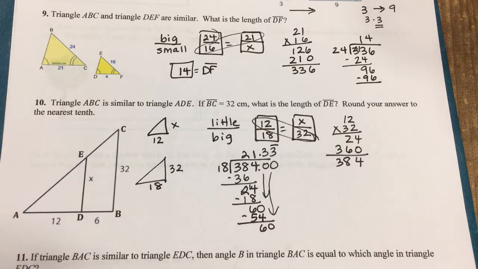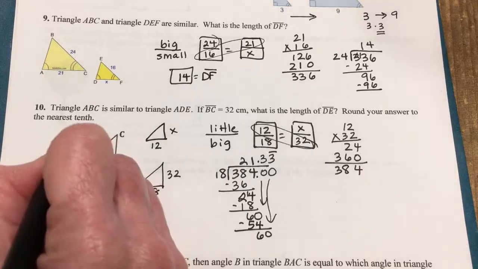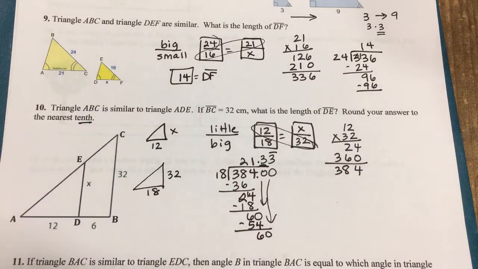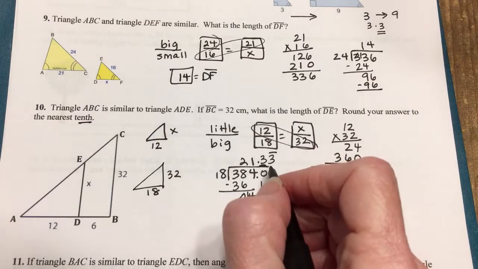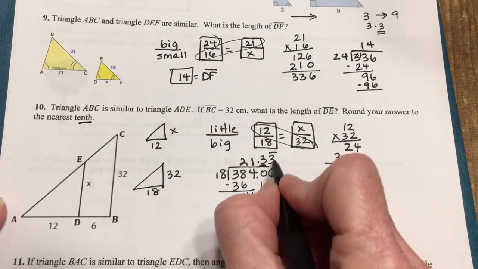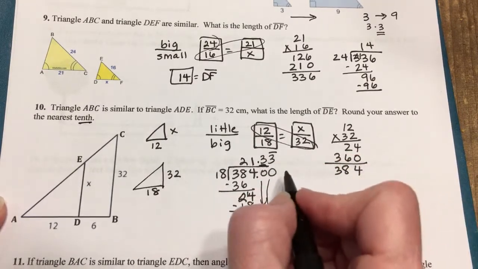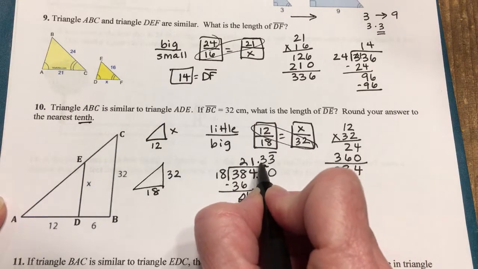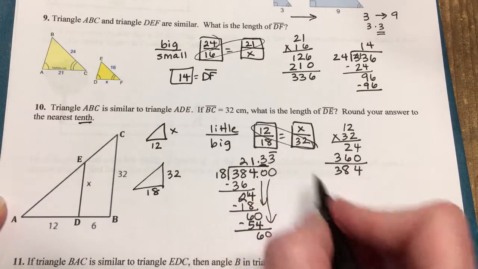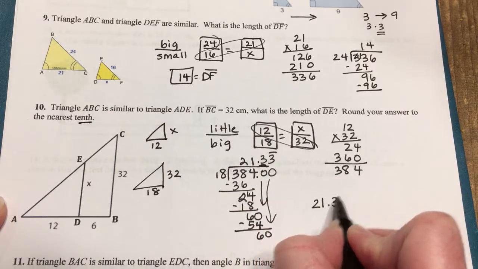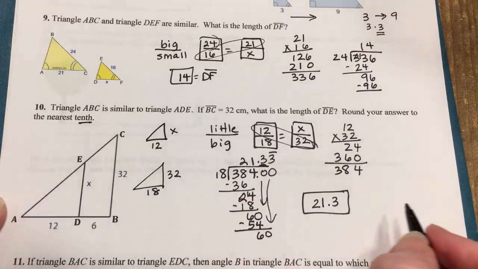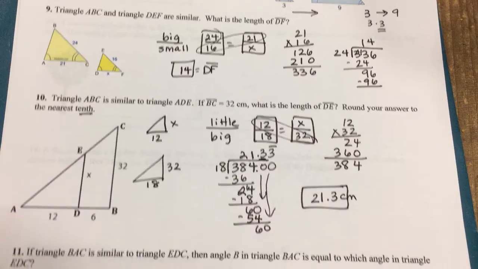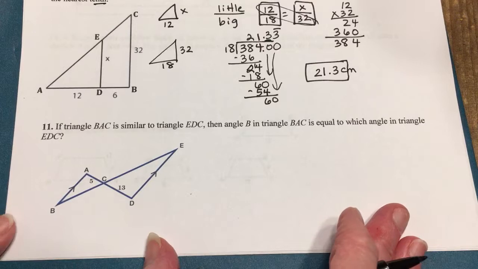That 3 is repeating. It tells me to round to the nearest tenth, so I'm going to be rounding that number right there. I look at the number to the right of that, which is a 3, because it's going to keep going. It's always going to be 3. This number is not 5 or greater, so that just leaves the 3 alone. I don't need to round it up. So my final answer is 21.3, and this is in centimeters. 21.3 centimeters.